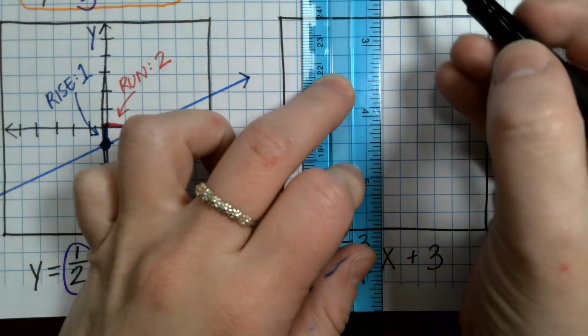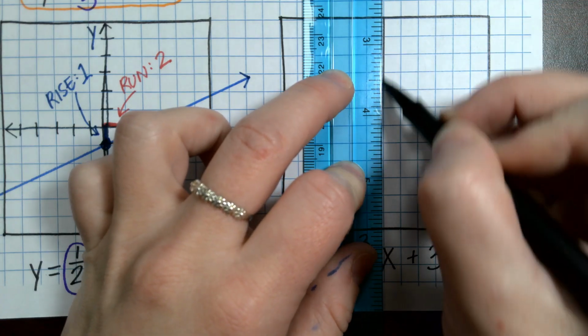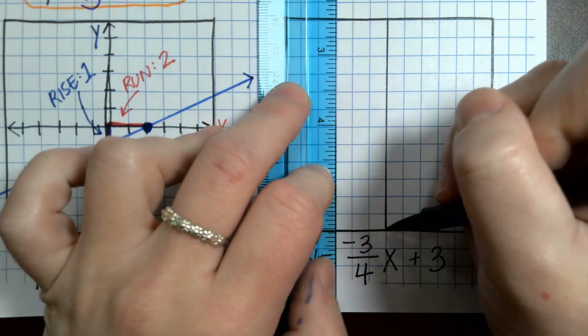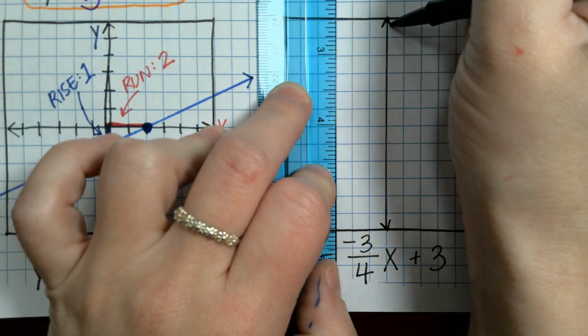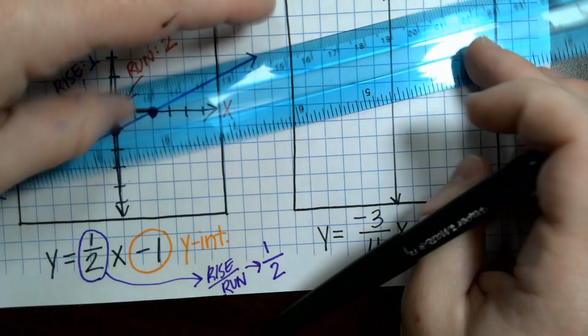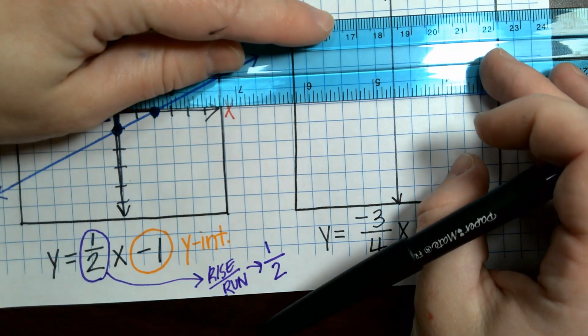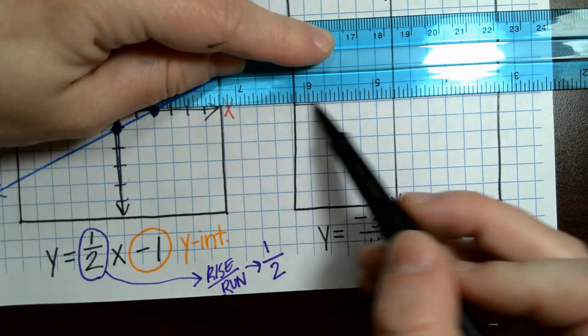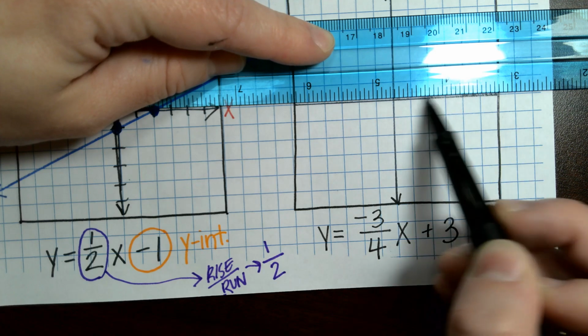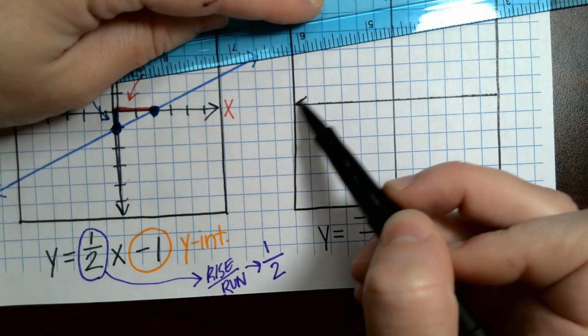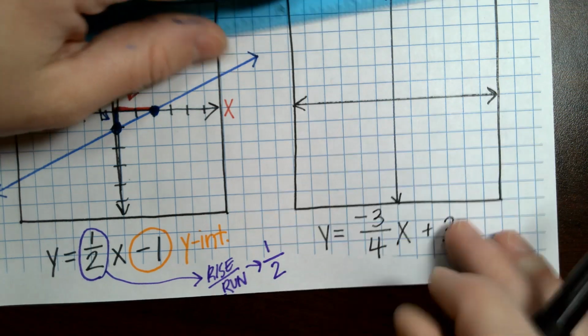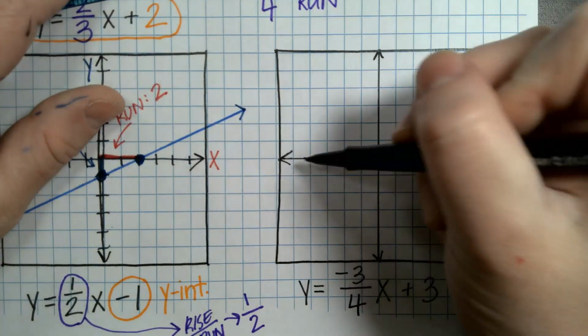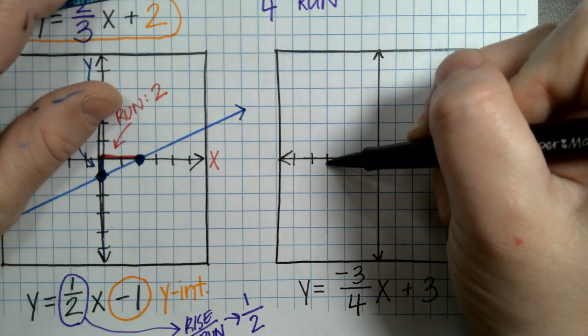This time I'll use a ruler. My tick marks.